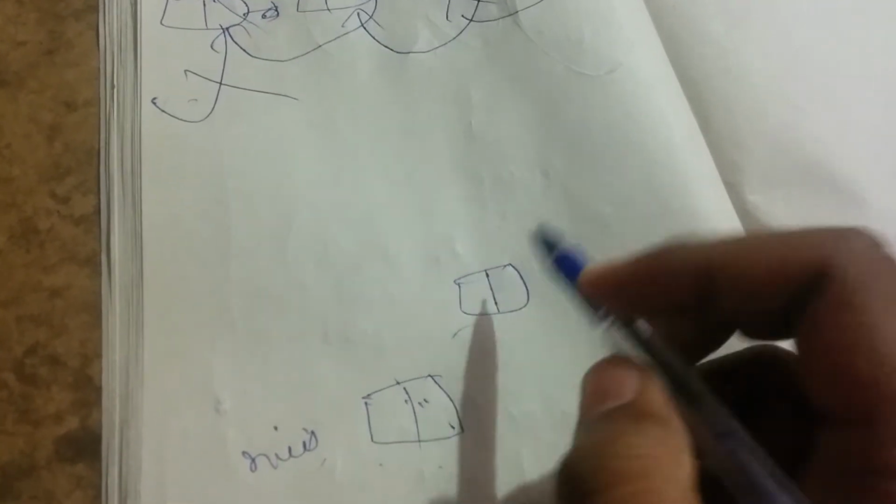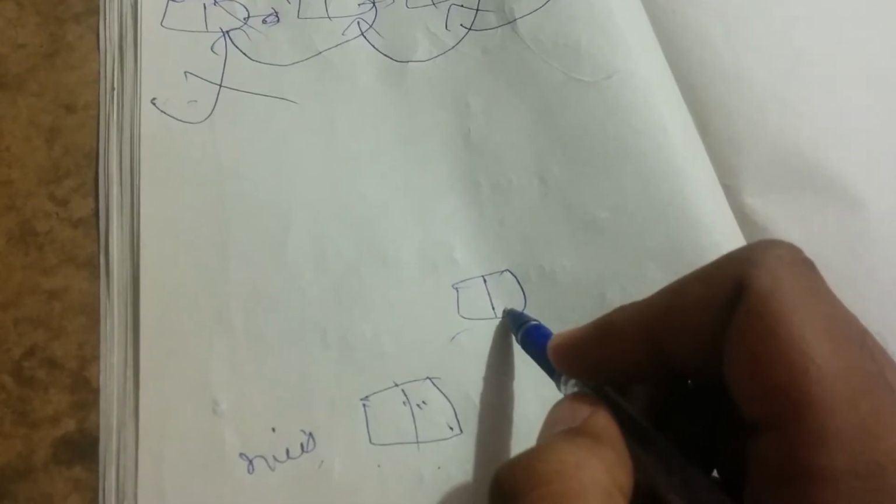I said before, I'm pushing null and the current node, and the current node's next node as the current node. This one is current and current next. Again, when we get the current node, we are pushing the current node and its current node next.